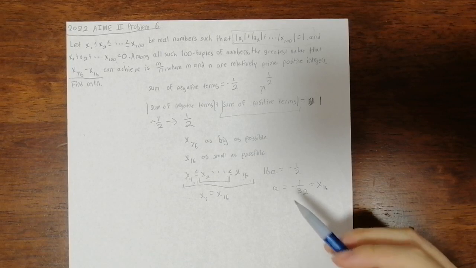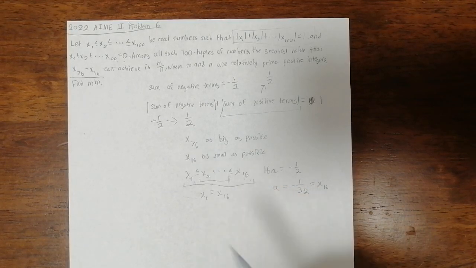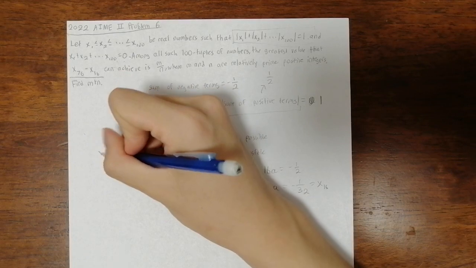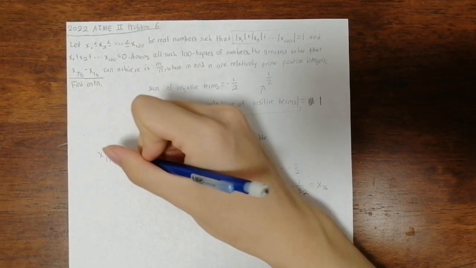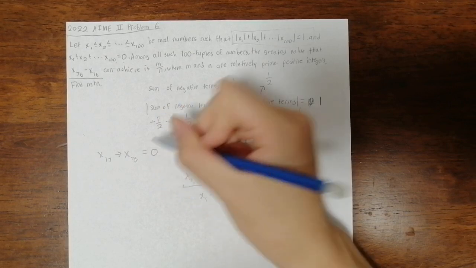Now, similarly, we want x sub 76 to be as big as possible. Well, first, notice that we're going to want all of the terms from x sub 17 to x sub 75 to be equal to 0.